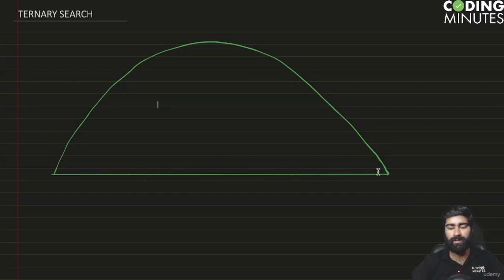Hello everyone, welcome to this lecture about ternary search. Ternary search is a divide and conquer algorithm. I would like you to know about this because it comes in handy at those places where binary search is not usable.